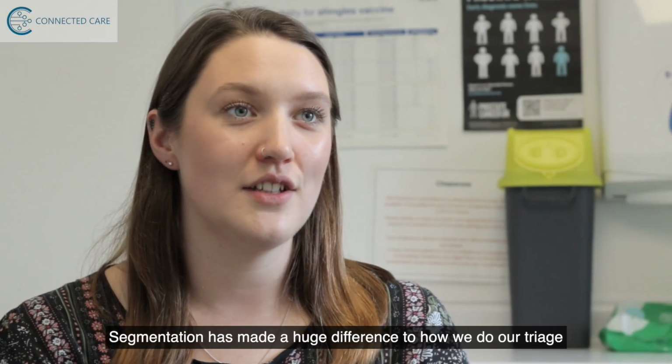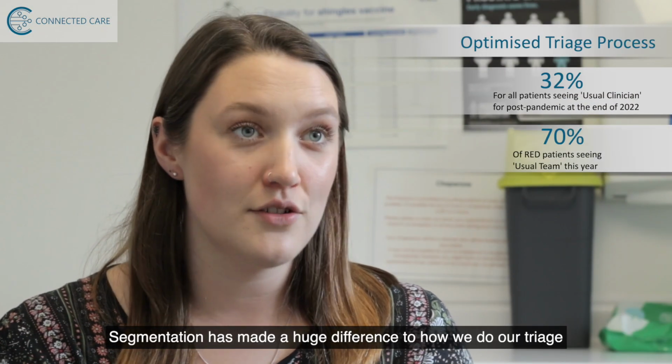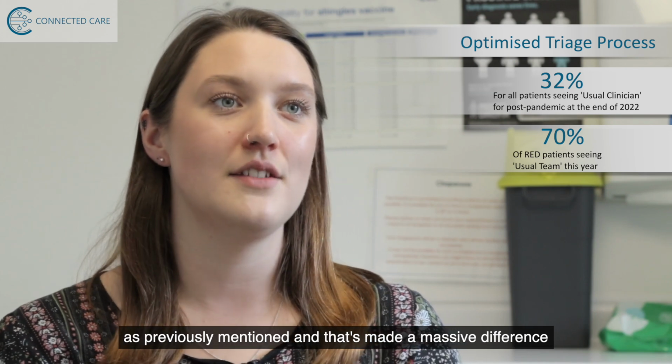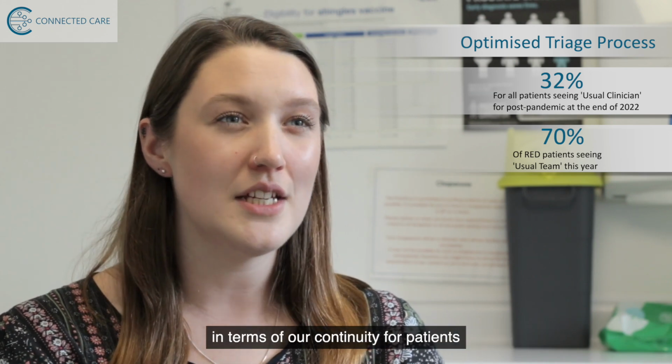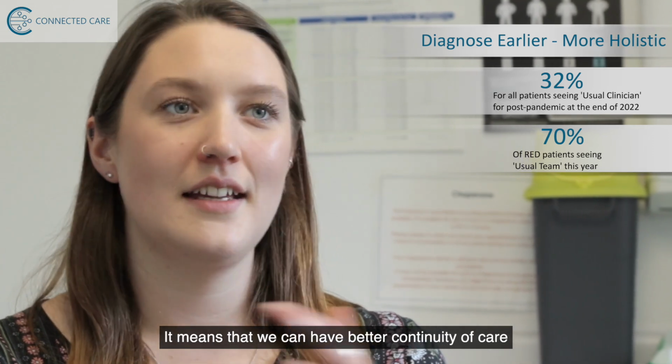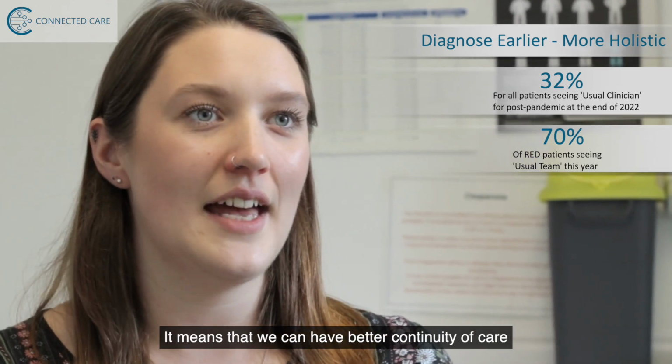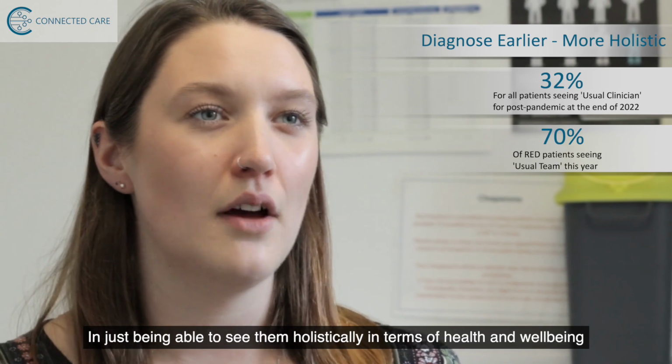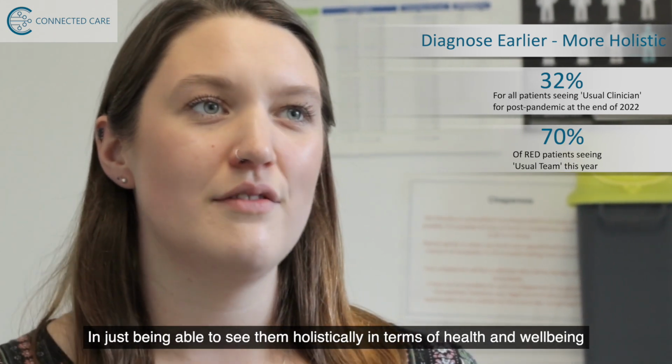Segmentation has made a huge difference to how we do our triage, as previously mentioned, and that's made a massive difference in terms of our continuity for patients. It means that we can catch diagnoses much earlier. It means we can have better continuity of care and just being able to see them holistically in terms of health and well-being.